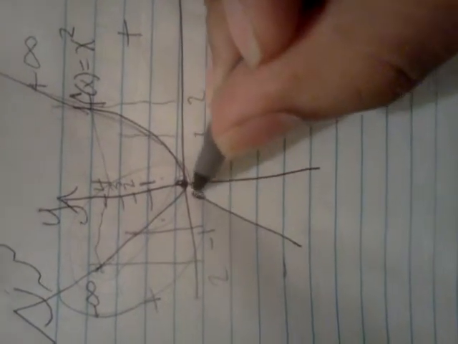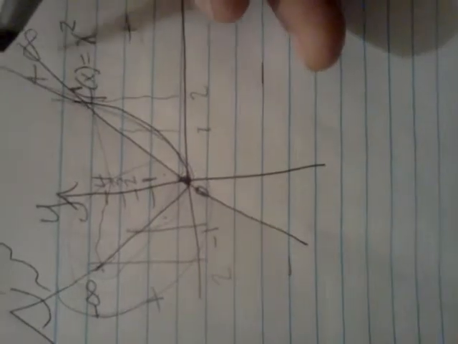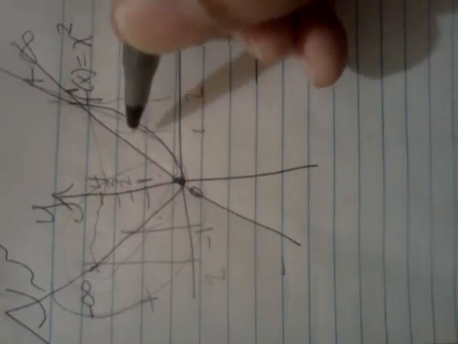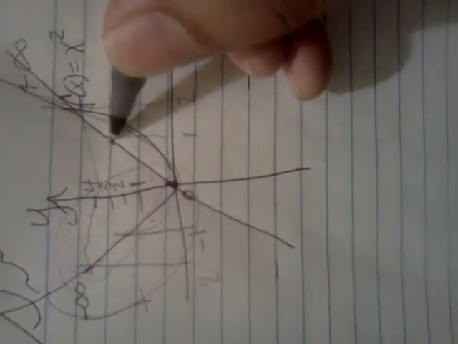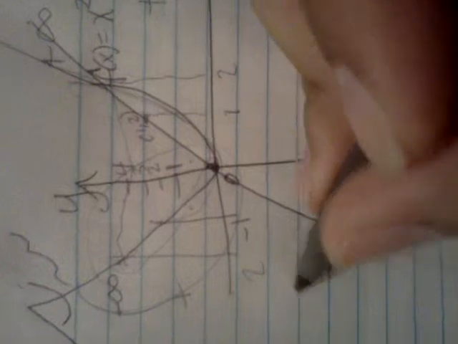Now the derivative tells you something about this. Now 2x is like this. Okay? And that'll just be the point 1, 2. You see? So this one, let's just write it as f of x equals 2x.